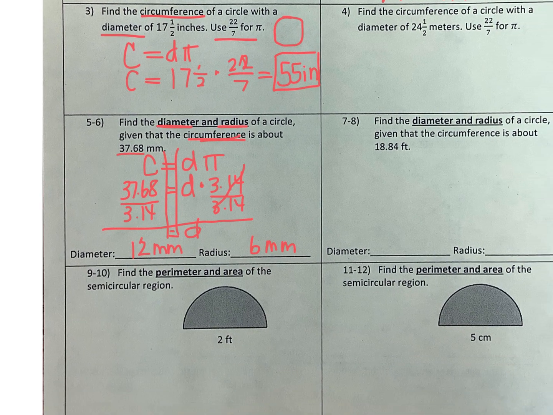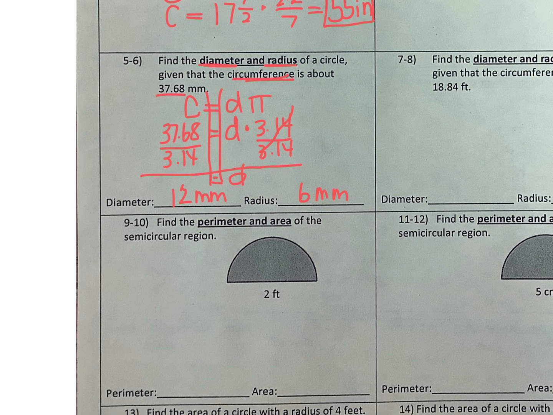All right, now this is the tricky part because we haven't gone over this for a while, but perimeter means I need to go all around this shape. We know how to find the curved part of a shape. That is called the circumference, but I only have half the circumference.